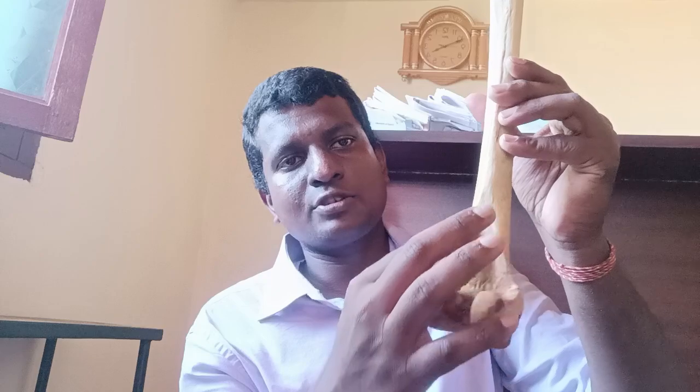These lines form a triangular shaped area. This area is known as the popliteal surface of the femur. Here only the popliteal fossa is situated, the upper part of the popliteal fossa. So it has four surfaces: anterior, posterior, medial, lateral.